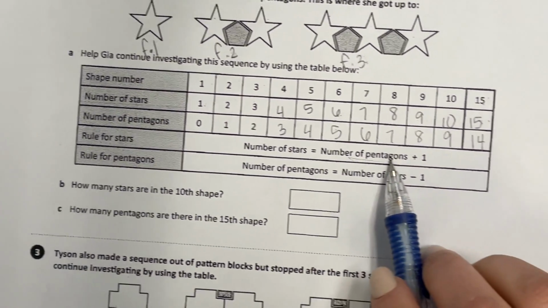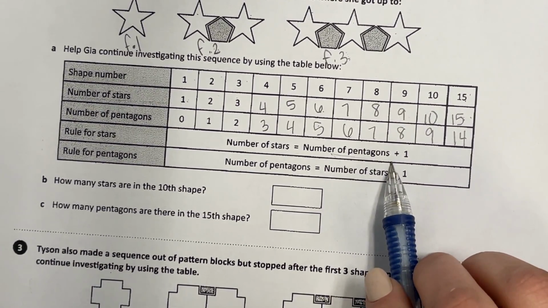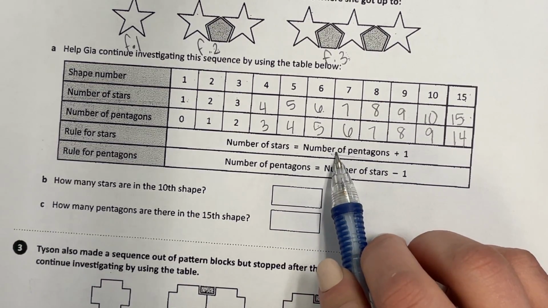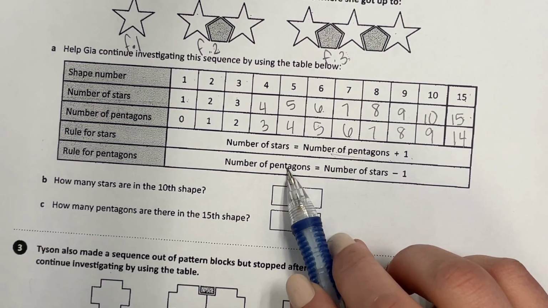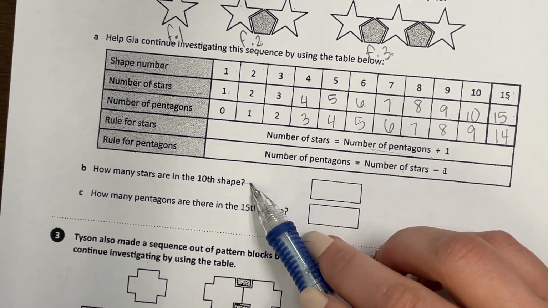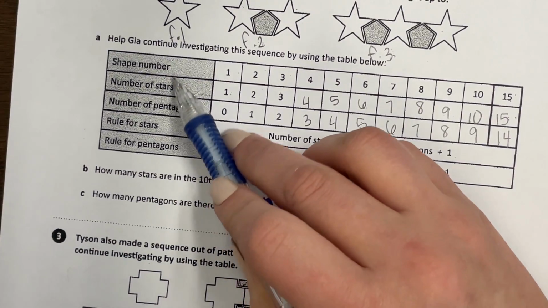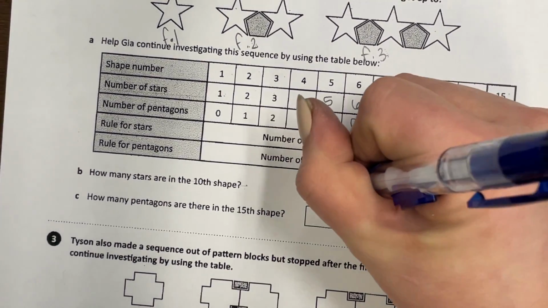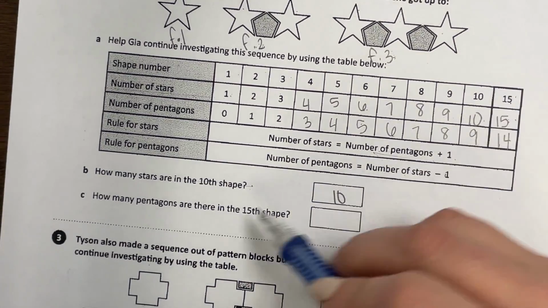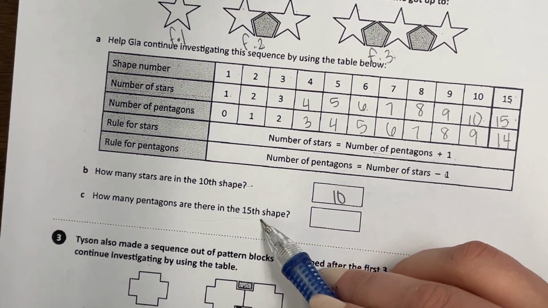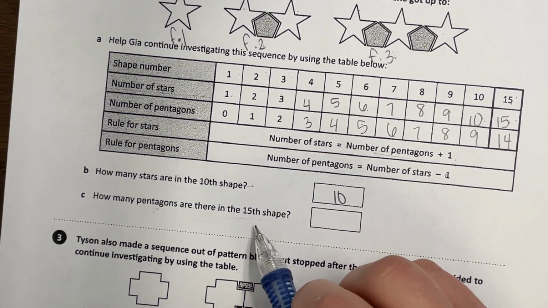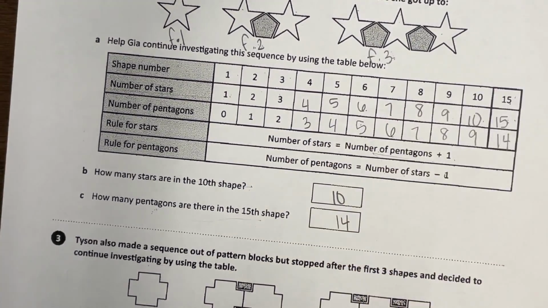It gives us the formulas or the rules here. So to find the number of stars, you just do number of pentagons plus 1. To find pentagons, you do number of stars minus 1. So how many stars are in the 10th shape? Well, stars always matches figure number, so 10. And we can even see evidence of that right here. How many pentagons are in the 15th shape? Well, there's always 1 fewer pentagon than shape number, so there should be 14.